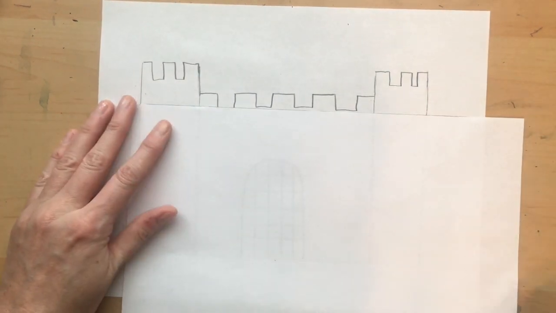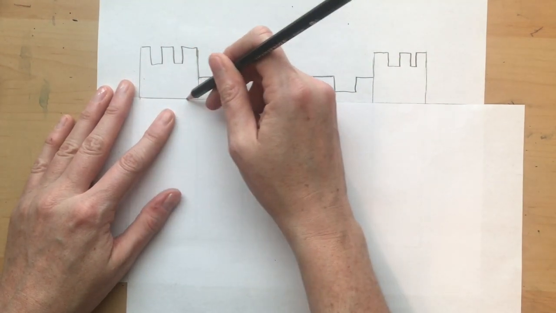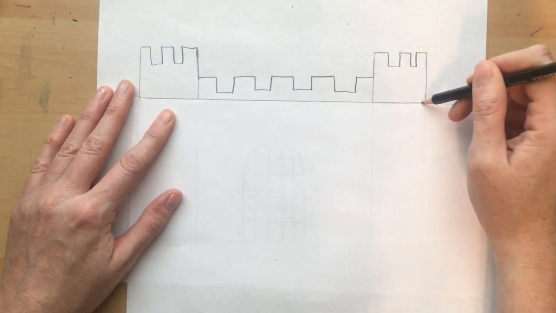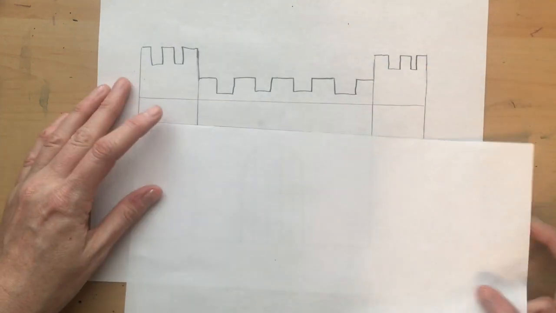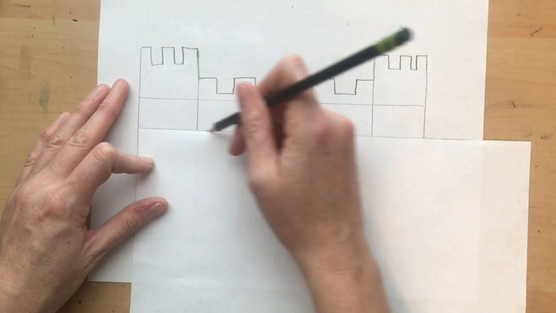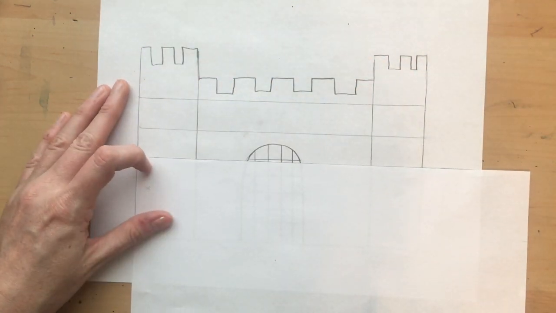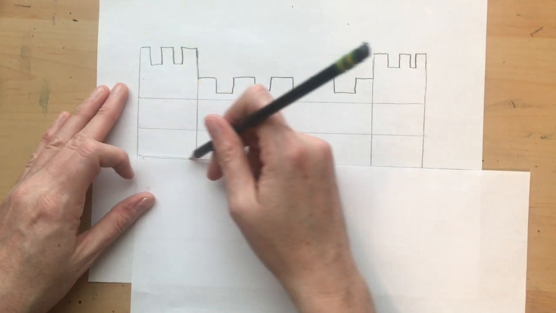Now to create the brick for the castle, we'll line our paper up and go straight across, lightly, not too hard, across your paper. We want this to be not a firm line, but a lighter line going across. And do this all the way down to the bottom of your castle.